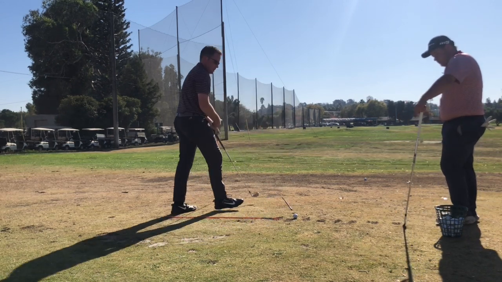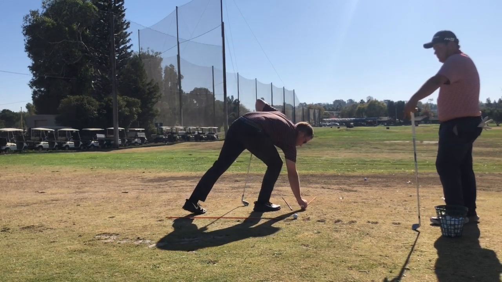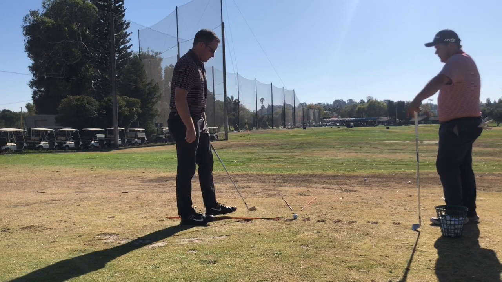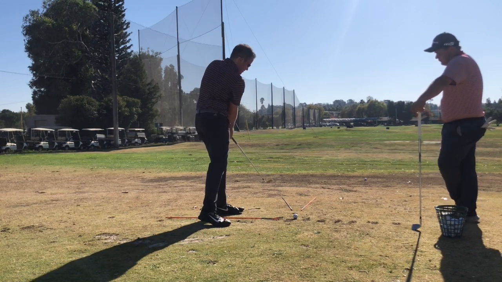And our target is that first sign. So the path is already coming left, and our target's here.